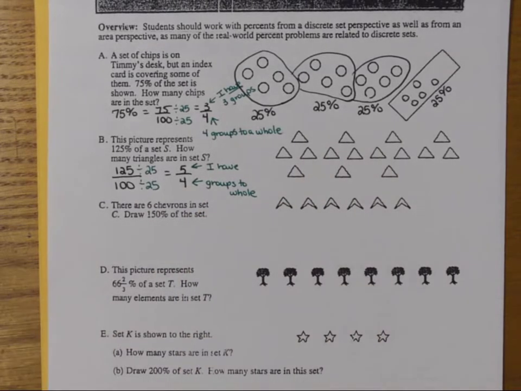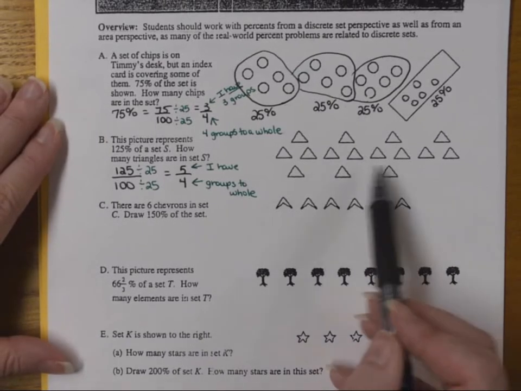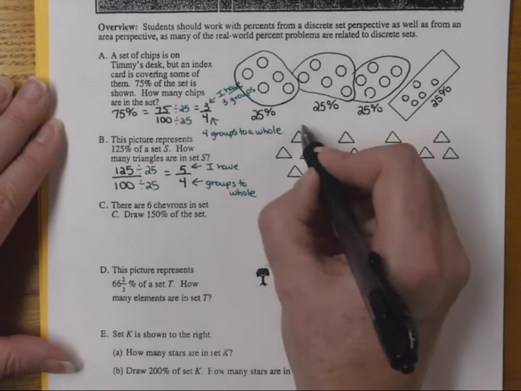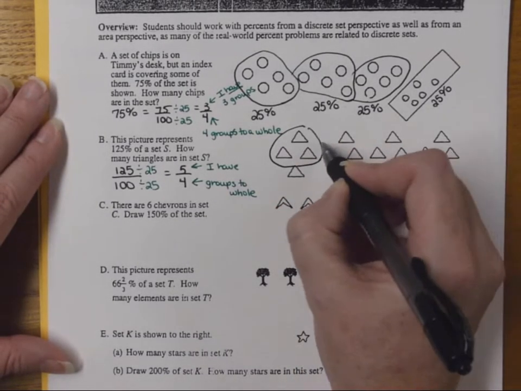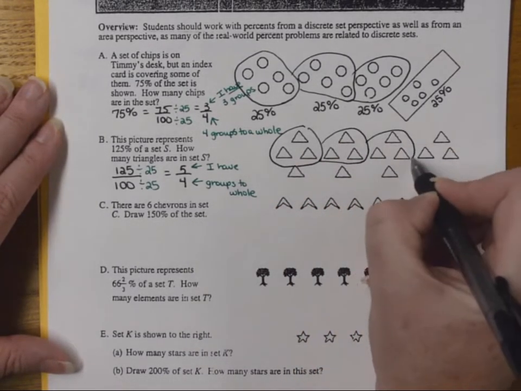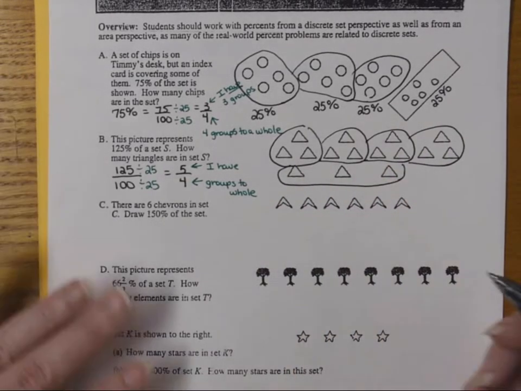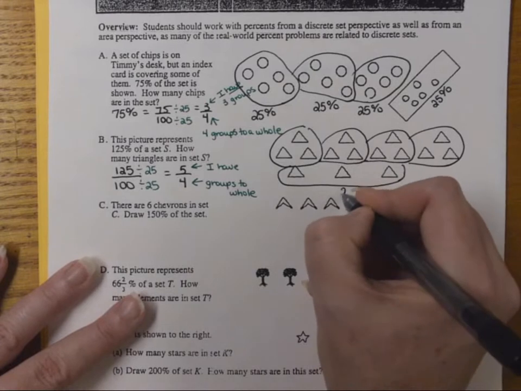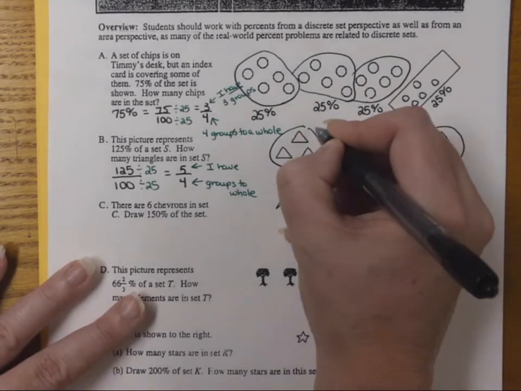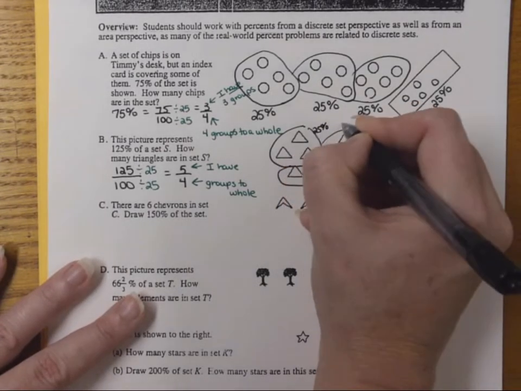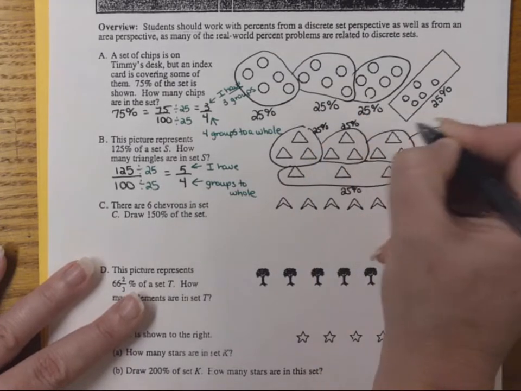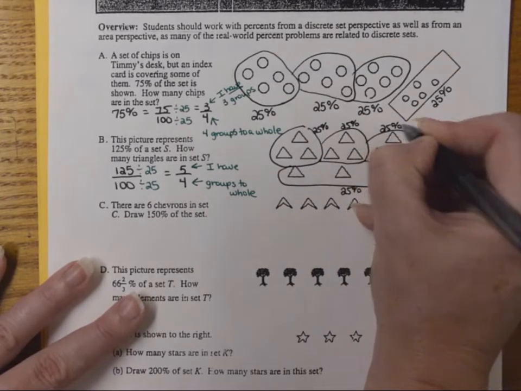So I have 125%, but I only need 100% in the end. Okay, so how are you going to split these up? So you need to split up these triangle shapes into 5 groups. So even though they'll be laid out a little differently, notice this works, right? And if I was going to label these, and I would want you to, you would label each of these 25%, 25%, 25%, all the way across.